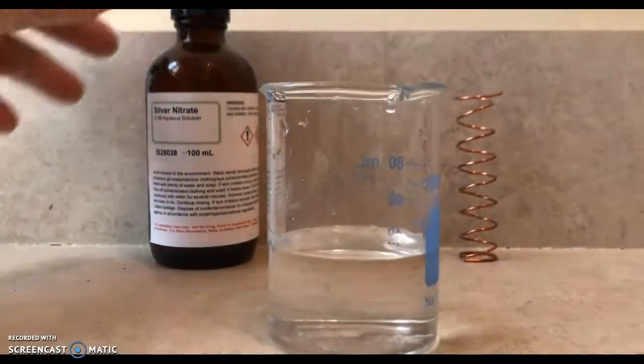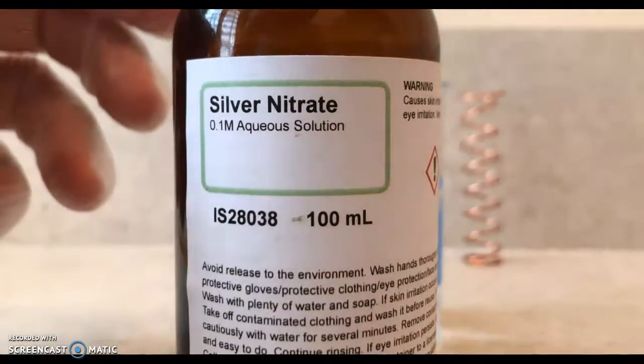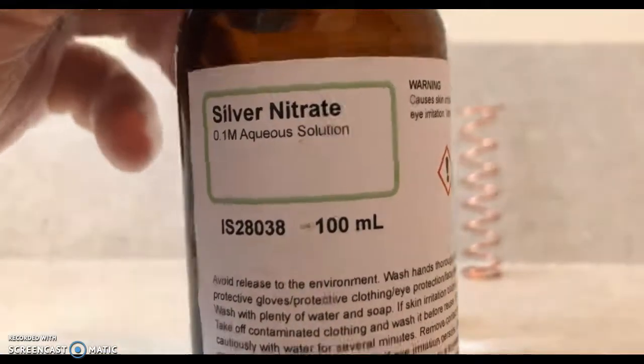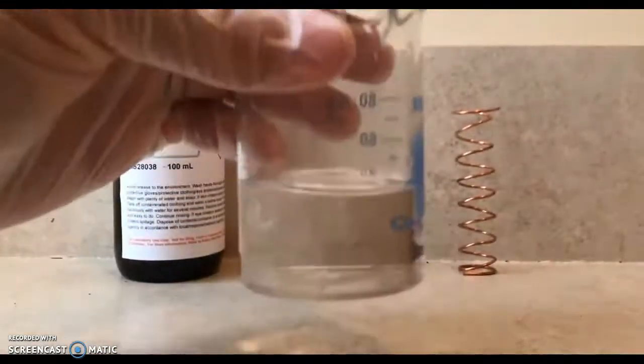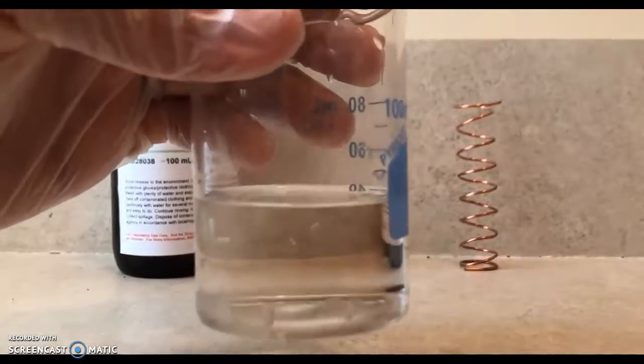The chemical that the copper will be mixing with is called silver nitrate. It's a solution, which means that it's a chemical that's in a water-based liquid. And you can see it here. It's clear and colorless, just like water. It's definitely not water, though.